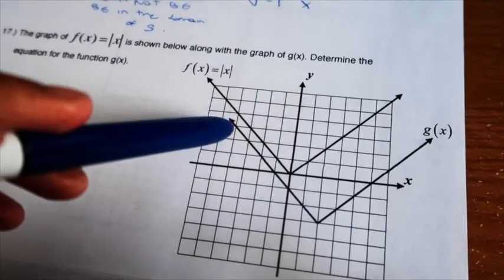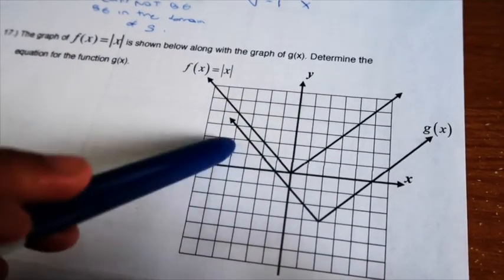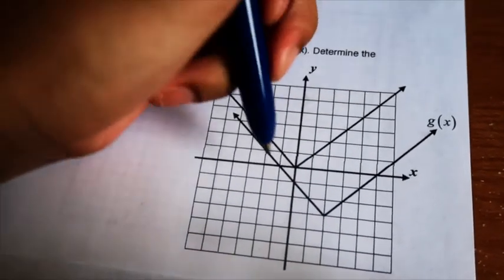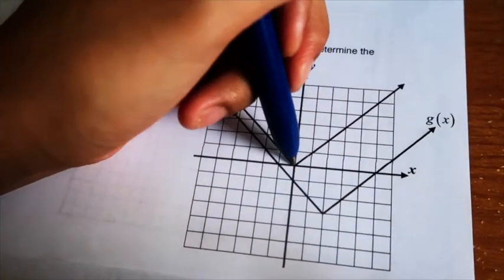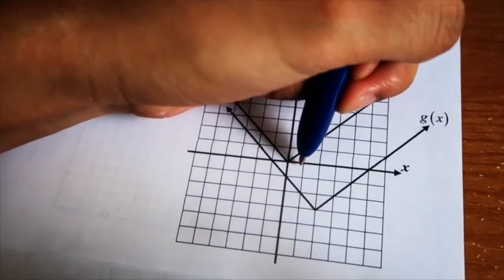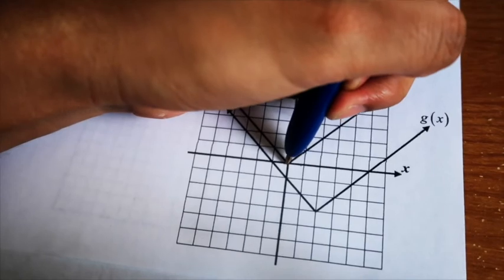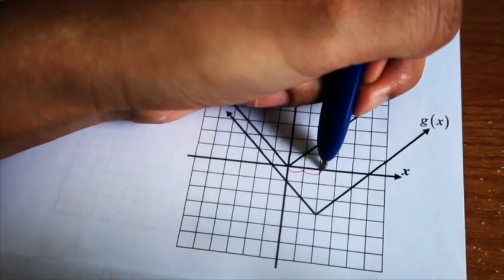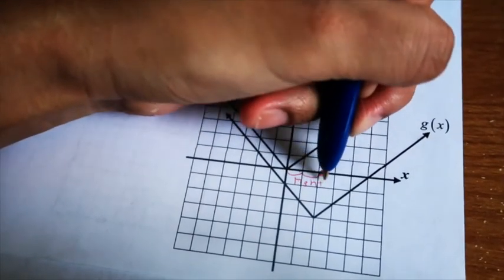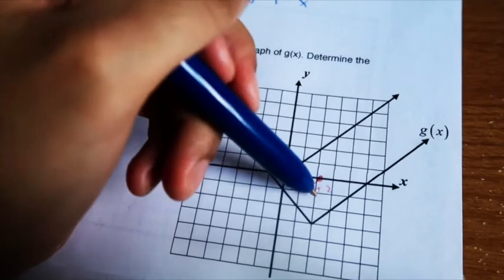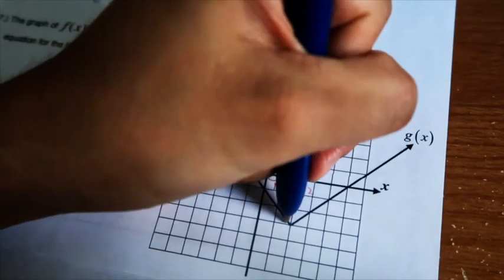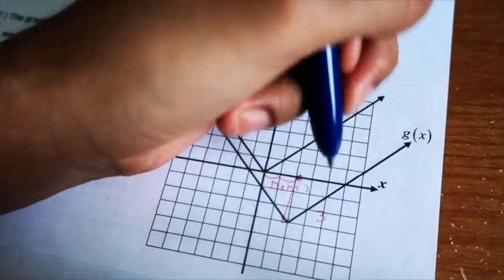So we know it's absolute value because they're both the same, a broken line. Now we want to see how much it is shifted. So let's see here. To get to here, it moved 1, 2. So shifted right 2. Now to get to here, it went 1, 2, 3, and went down 3.